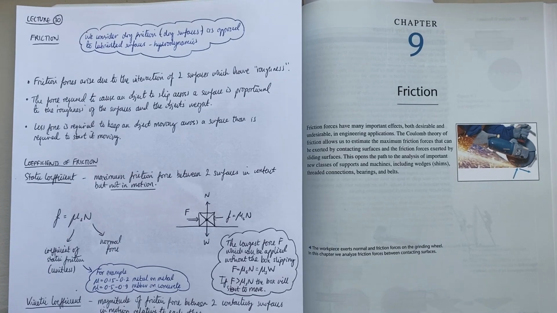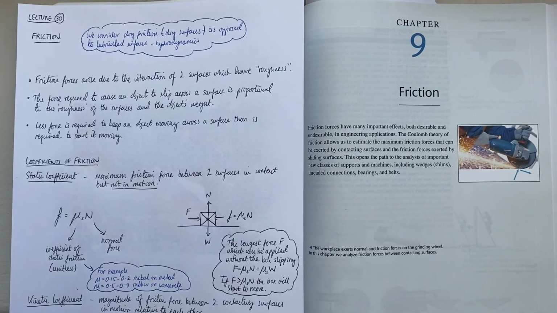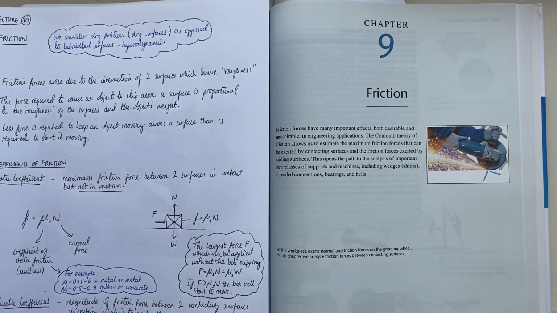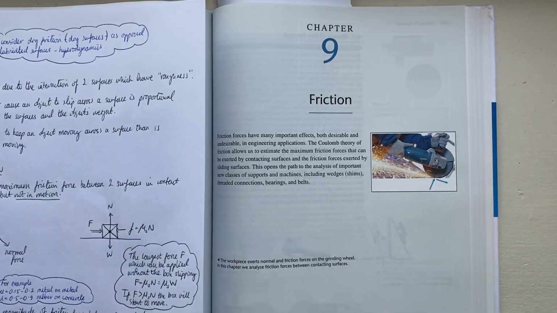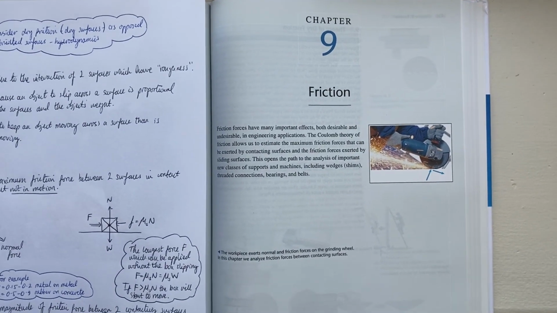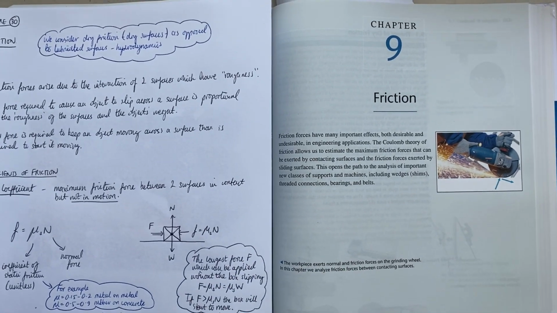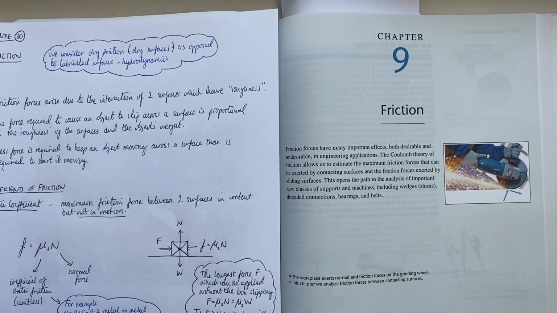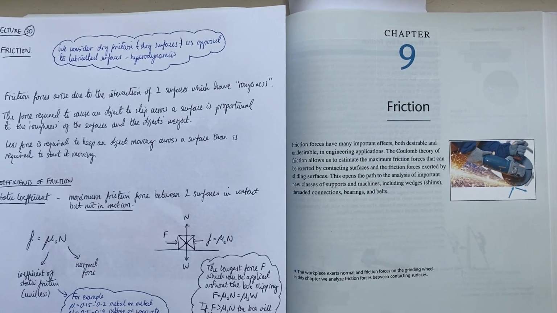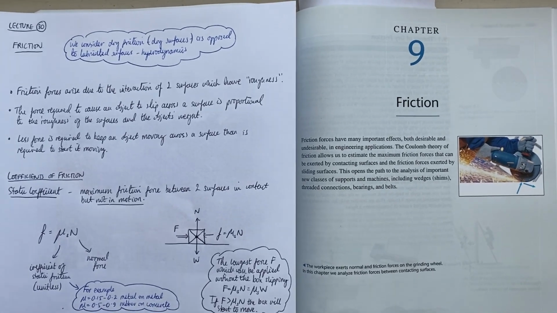It's Dr. Bennett here, and today we're going to be starting chapter 9 from the textbook, which is all about friction. As always, we'll go over the theory first, and then at the end of this little tutorial, we'll have a look at some examples.